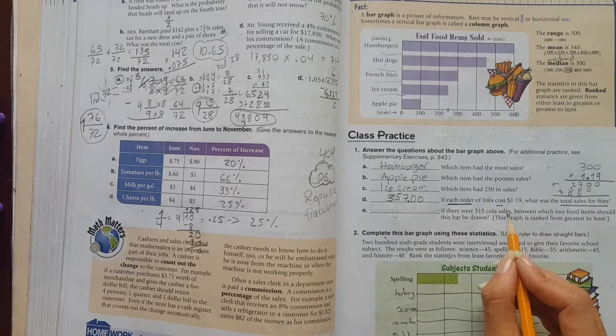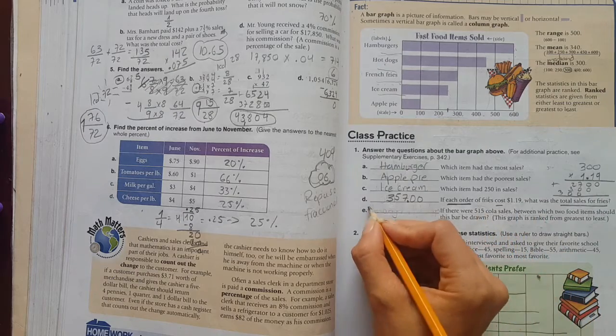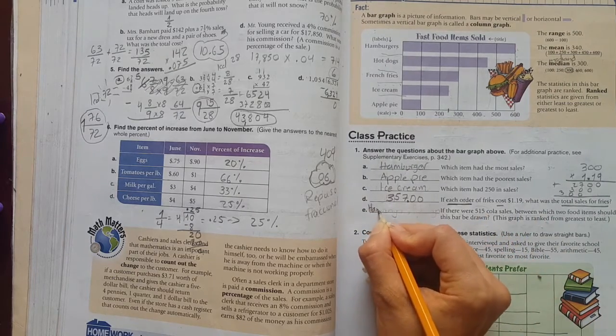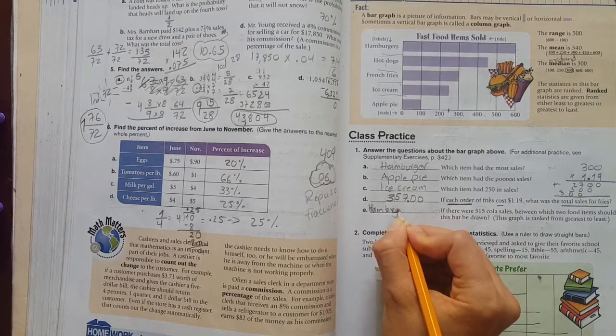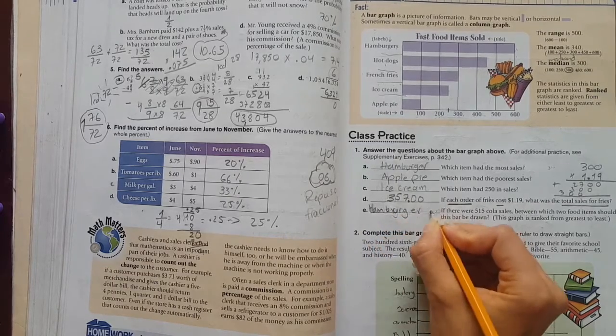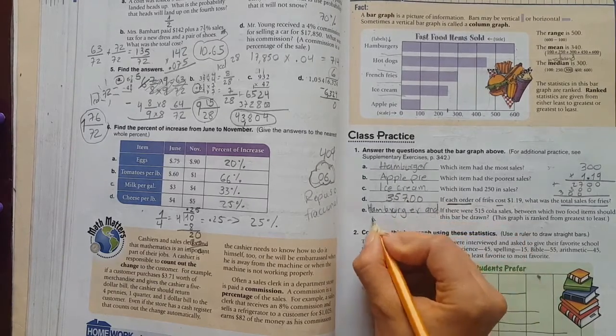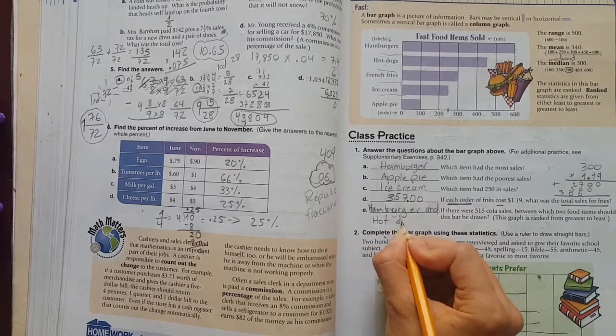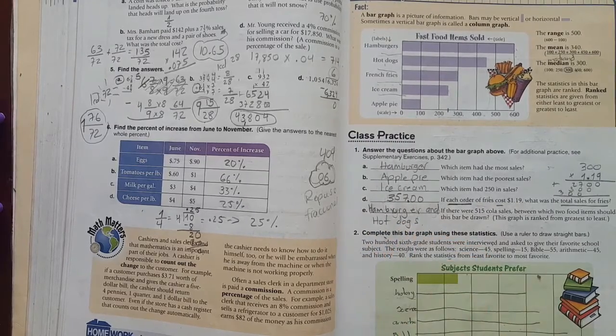En la mitad está 515. So, hamburger, write down. Hamburger and hot dogs. Right?